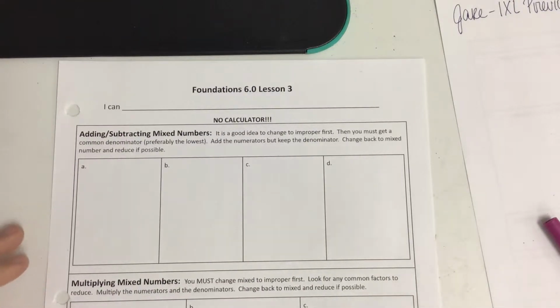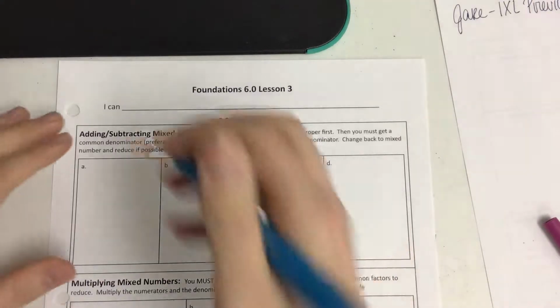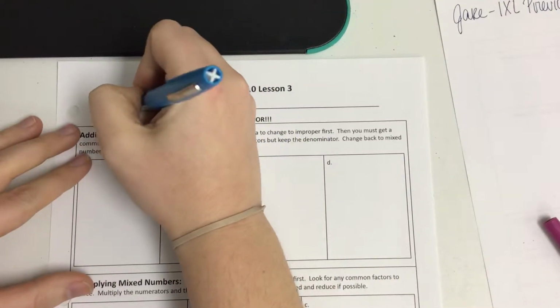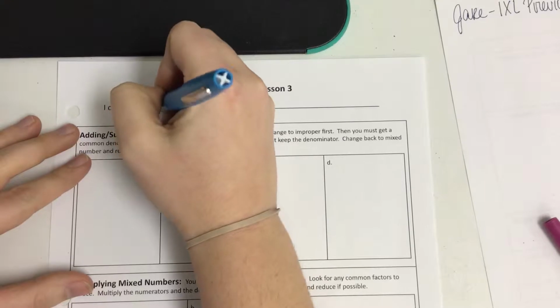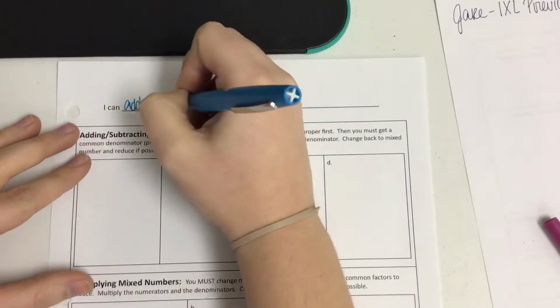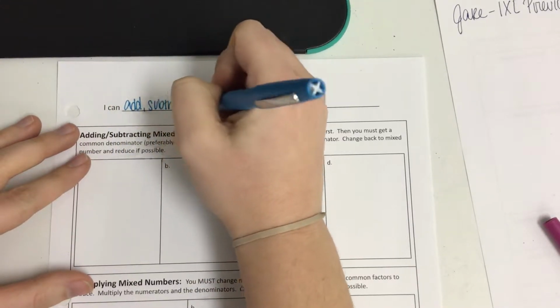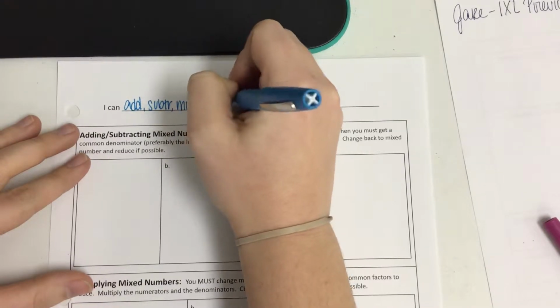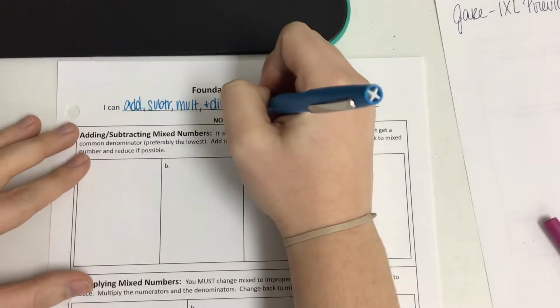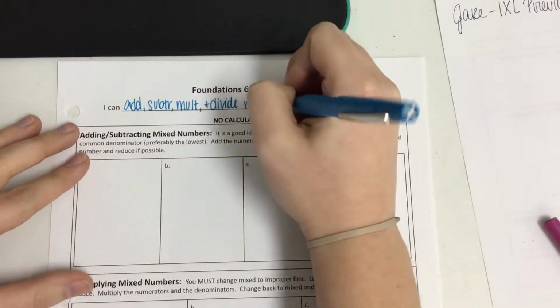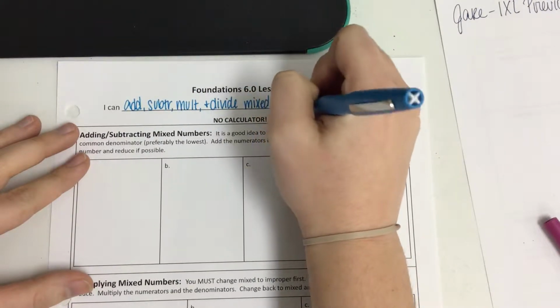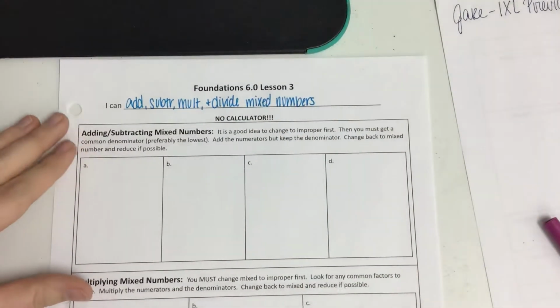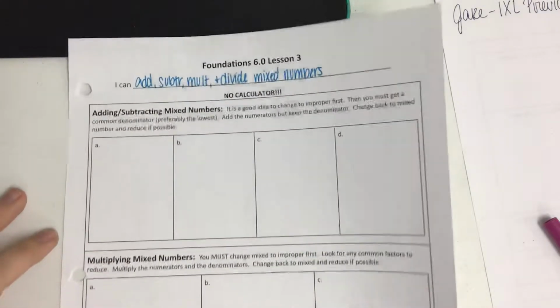This is 6.0, lesson 3. So for this lesson, we are going to add, subtract, multiply, and divide mixed numbers. And remember, we must do this without calculators.